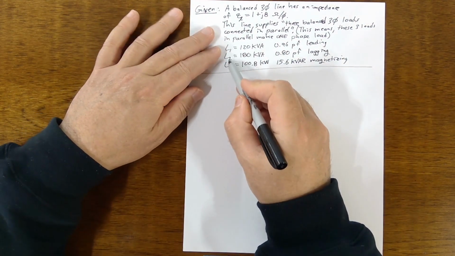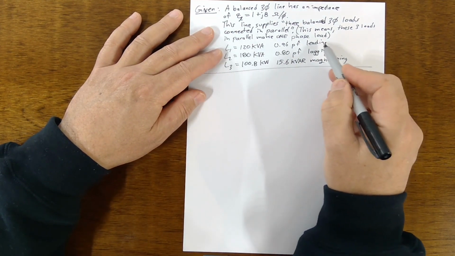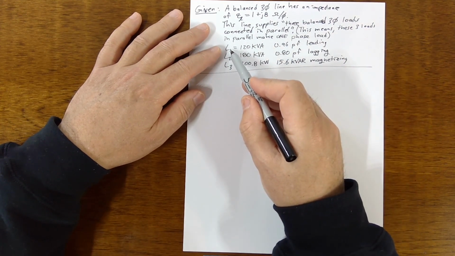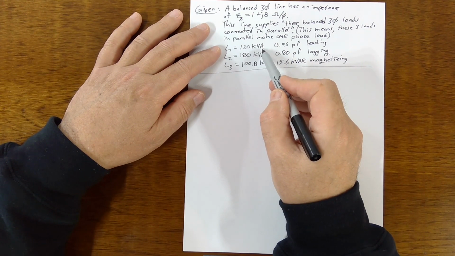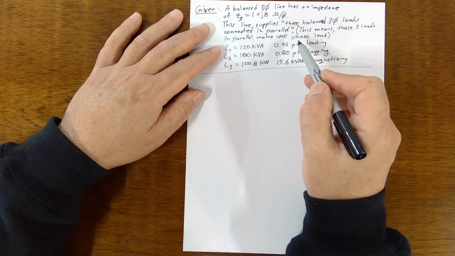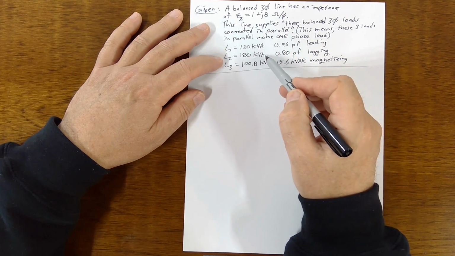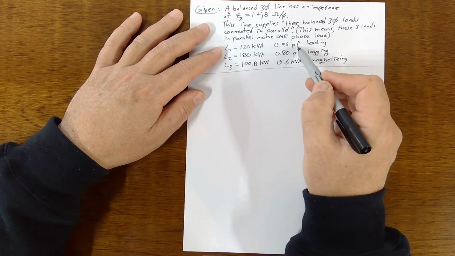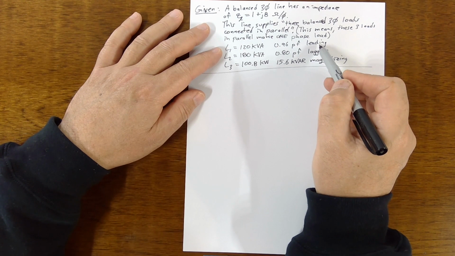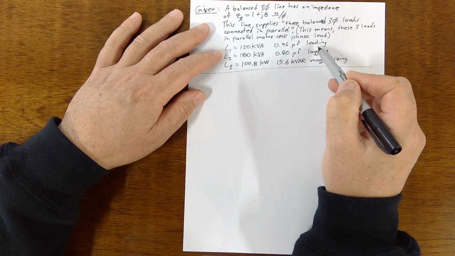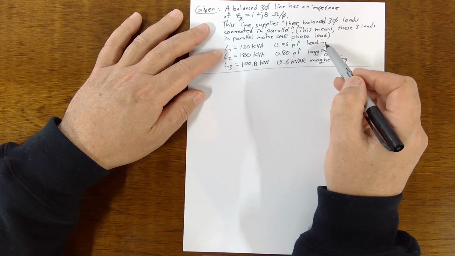Anyway, they give you 3 loads, and they describe them in different ways just to get you thinking about how we talk about power. Load 1 is 120 kVA, so they're talking about S. When they give you volt-amperes, they're talking about the magnitude of the complex power S, with a 0.96 power factor leading, which means it's capacitive. Just write down these leading and lagging terms and whether they mean capacitive or not. So the angle is negative.